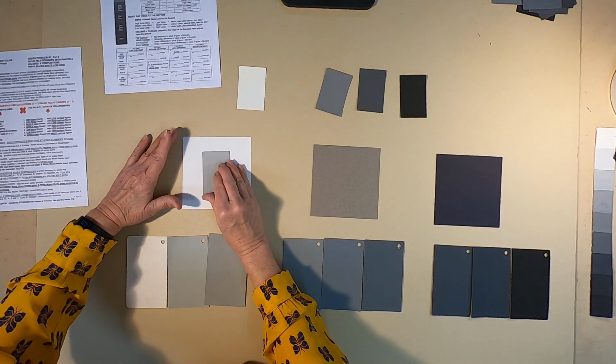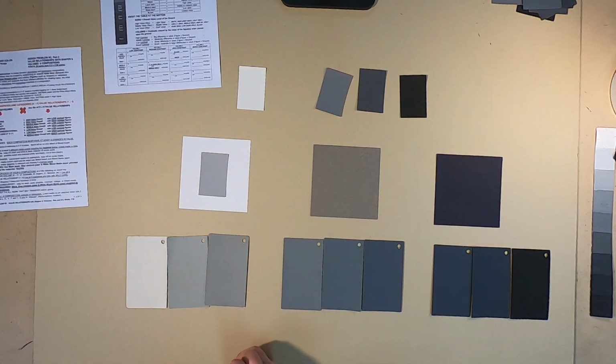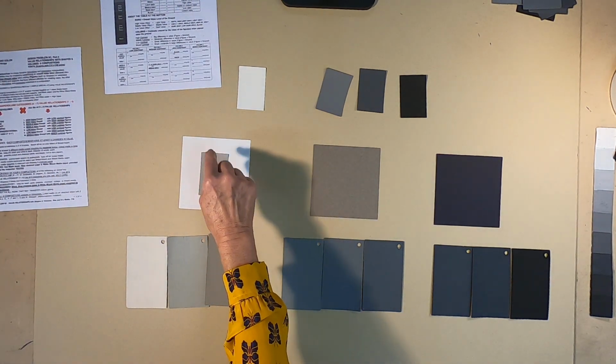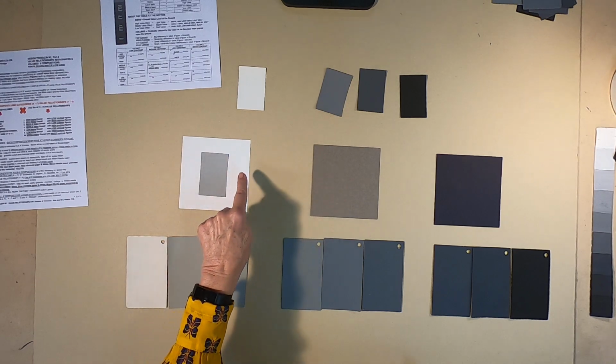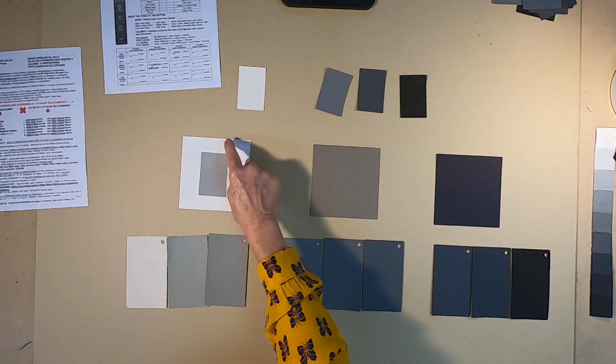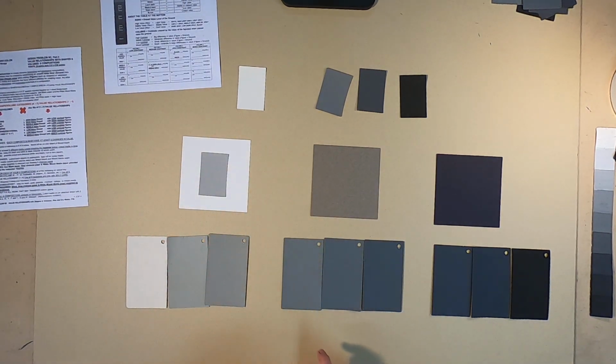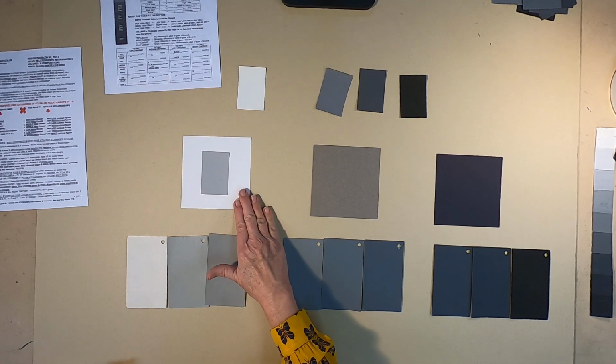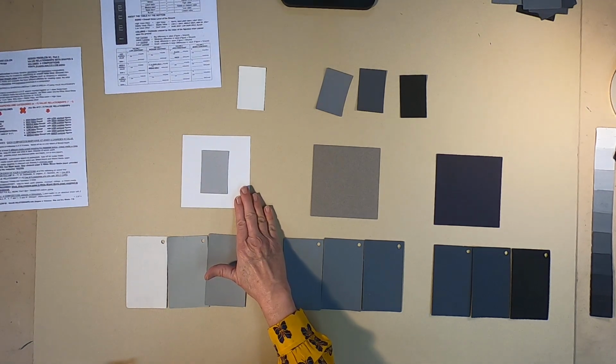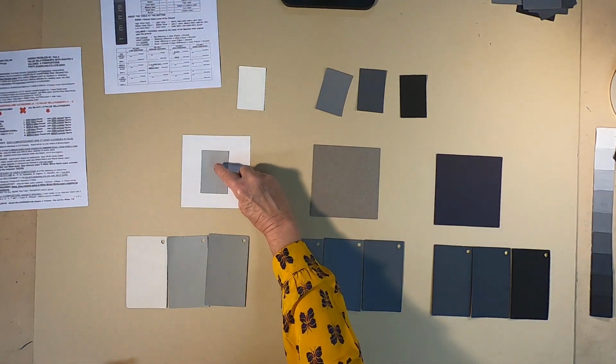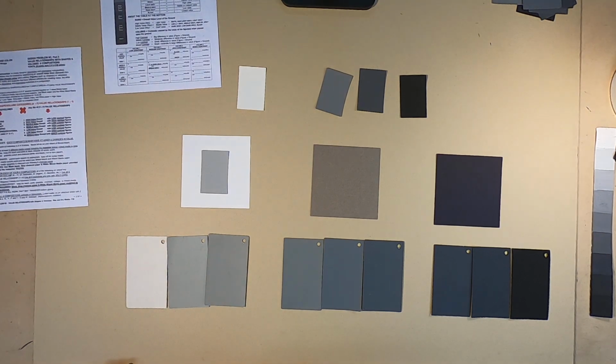And here is one excellent way to put a rectangular figure on a square ground. It's still dominated by all these light values. And I have a light gray on a white ground. That is high key or high value composition with low contrast.